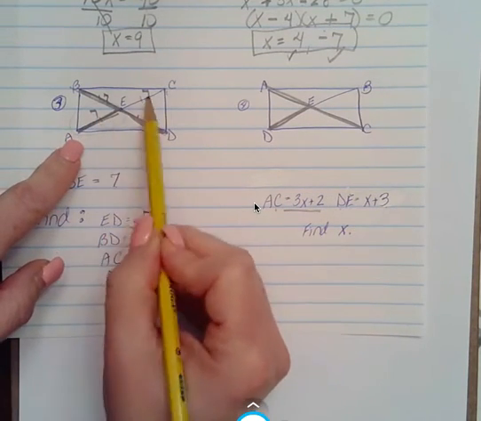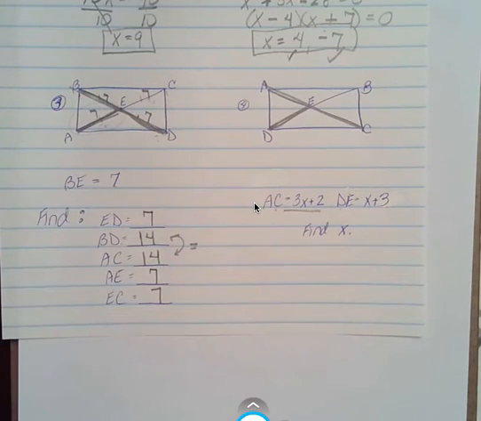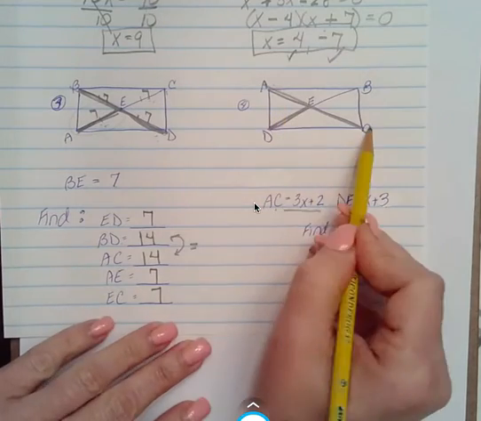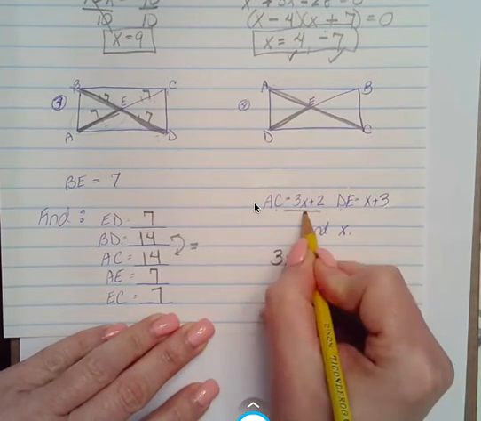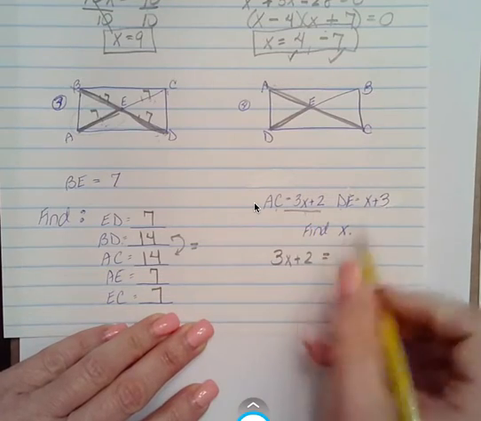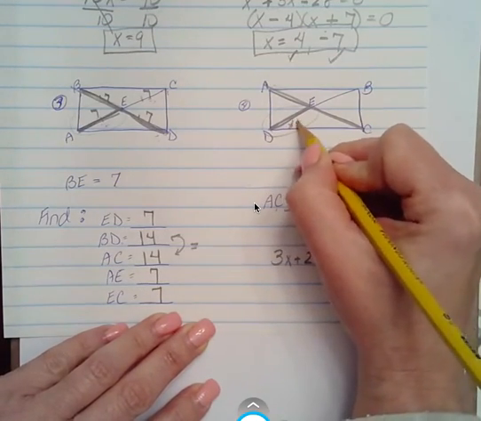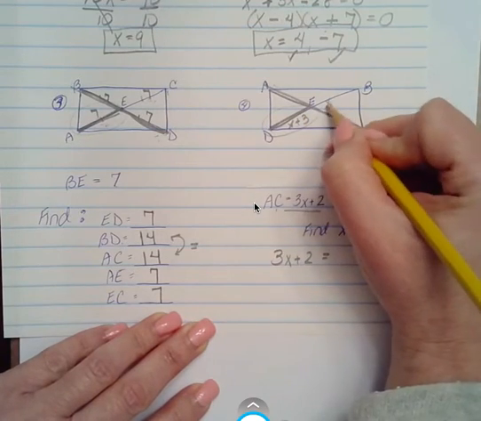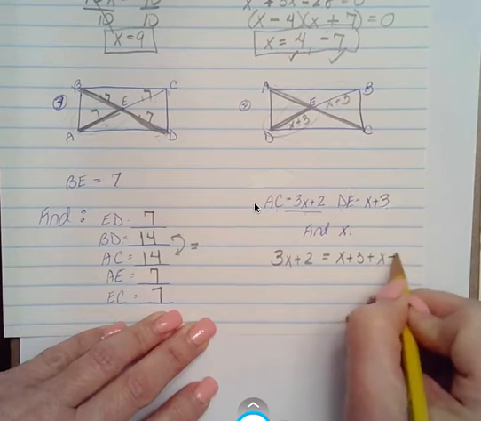Two of these smaller pieces is equal to the whole large one. So let's say that AC here, which is the 3x plus 2, is equal to this one. But you know what? If that's x plus 3, then so is this, x plus 3. So there's two of them, x plus 3 and x plus 3.